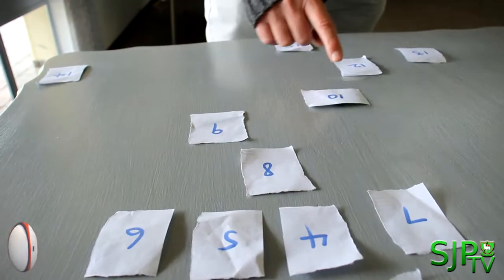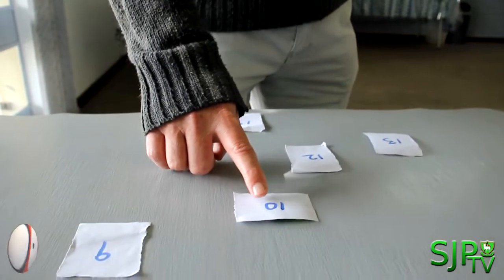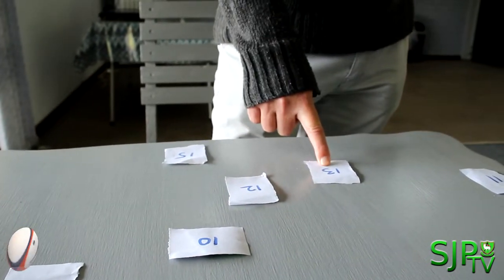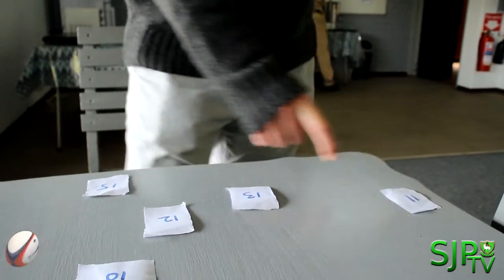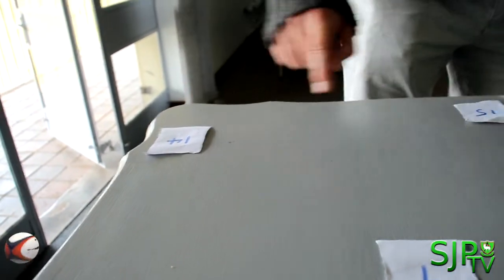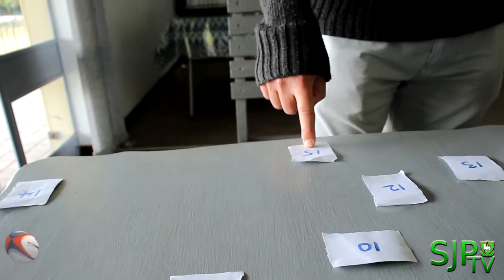Sometimes he will choose to pass to the three-quarters, who are made up of 12, which is first center, 13, which is second center. Then you've got your left wing, number 11, and you've got your right wing, number 14, and you've got your number 15 at the back, who is your fullback.